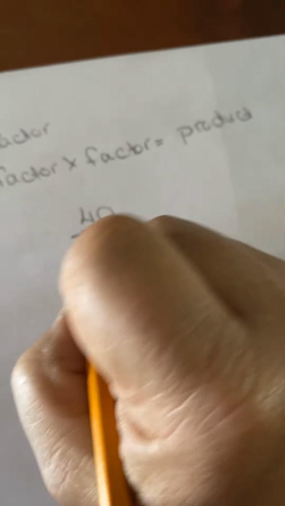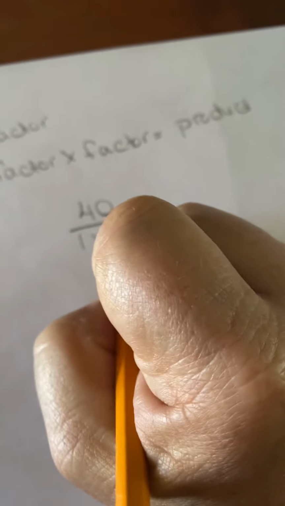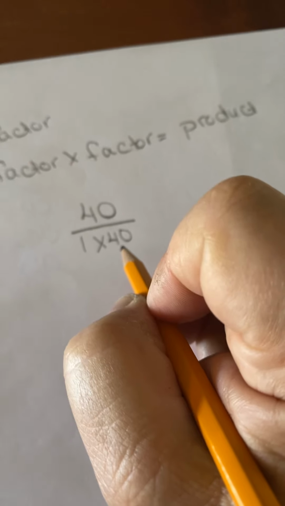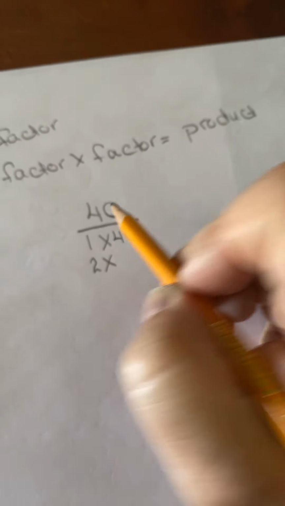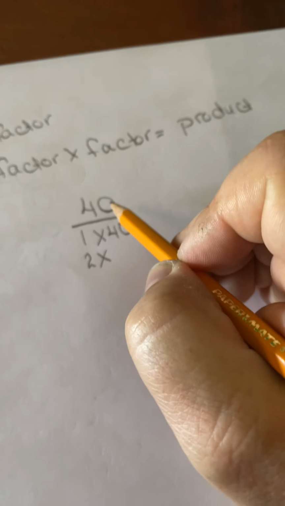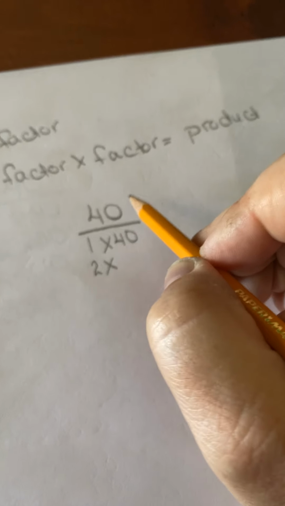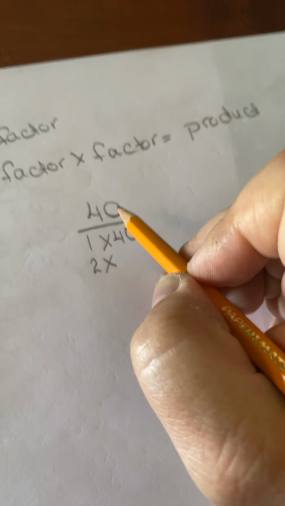So obviously, just like every other time, we're going to start with 1. So 1 times 40, or 40 times 1, will make 40. The next number we start with is 2. And we say 2 times what is 40? And why would we do 2? Because 40 is an even number. It ends in 0, 2, 4, 6, or 8, so it makes it an even number.